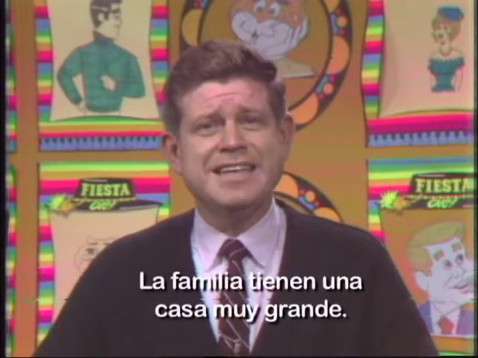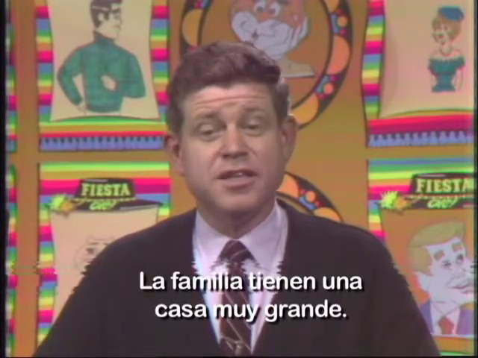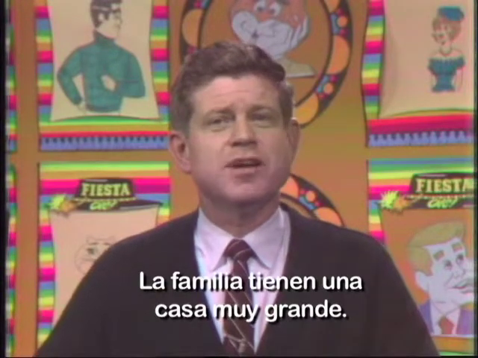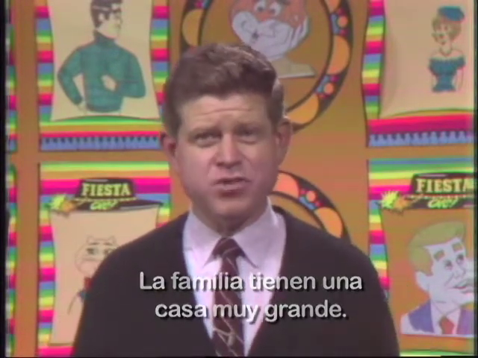And with all that family, you could just simply say that the family has a very, very large house. La familia tiene, possession, tiene una casa grande, una casa muy, muy grande. So there you see the use of to have something to express, first of all, age, ¿cuántos años tiene usted? And then to express possession. La familia tiene una casa muy grande. Yo tengo 3 hermanas. La madre tiene 3 niños, etc.